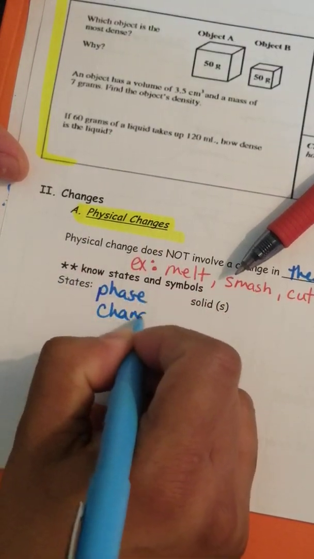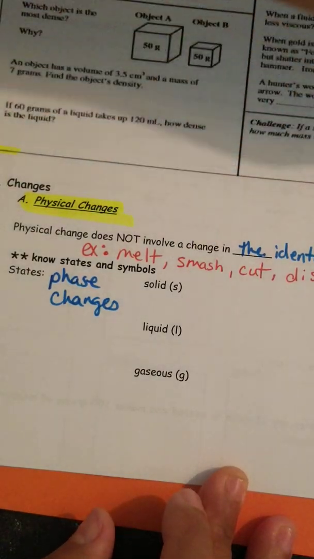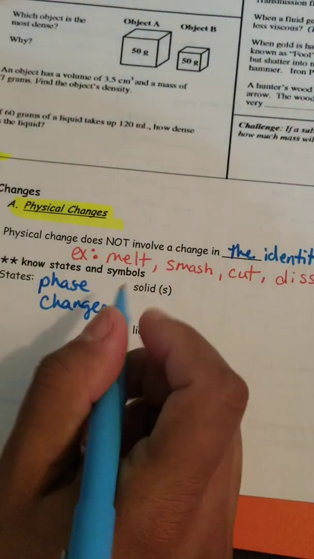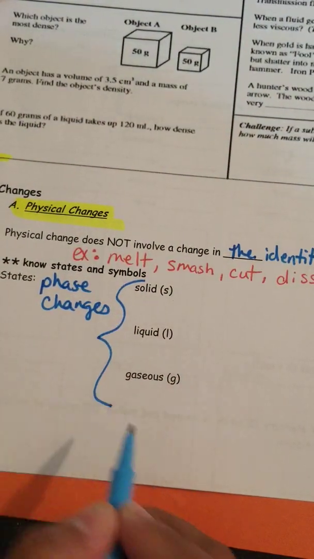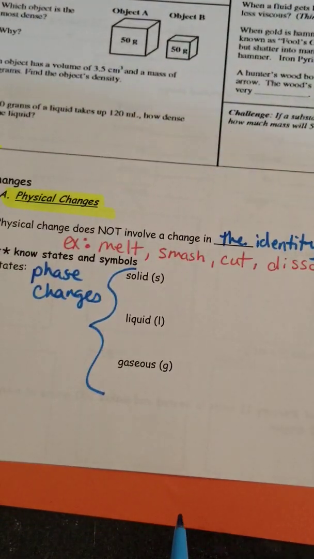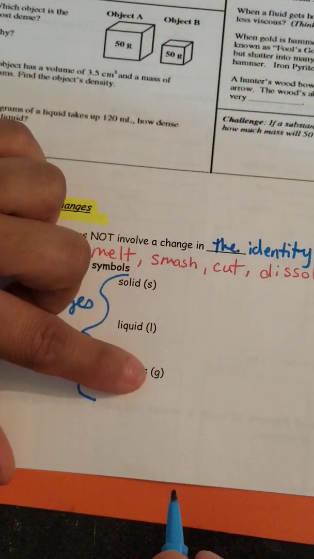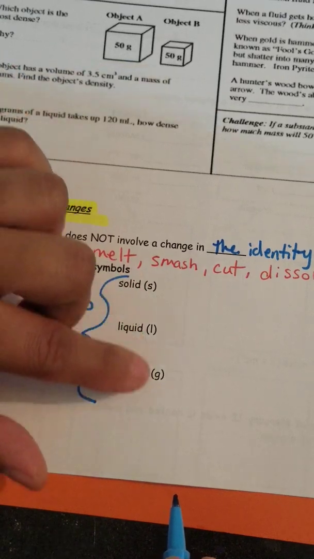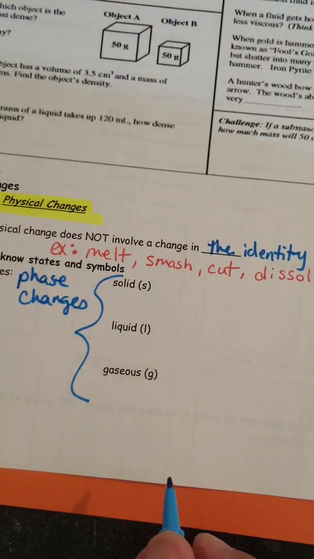So, first thing is our states, or what we call phase changes. Okay, and I know you talked about phase changes already, like in middle school, right? Solid, liquid, and gas. And we use that S, L, and G when we're talking about compounds, okay? So please know those, S, L, and G.